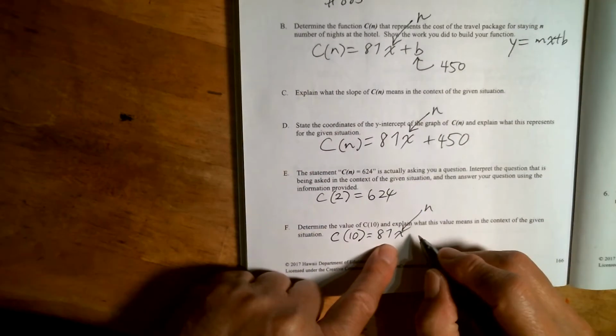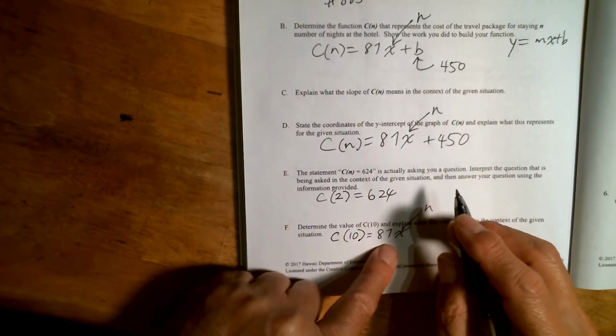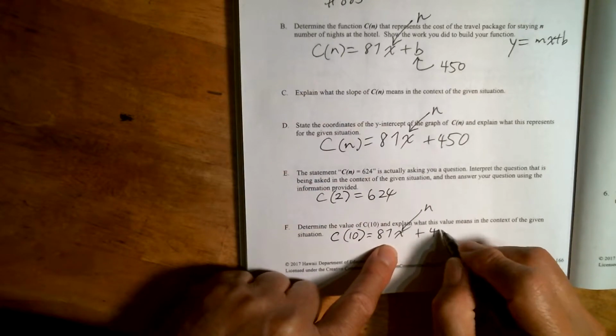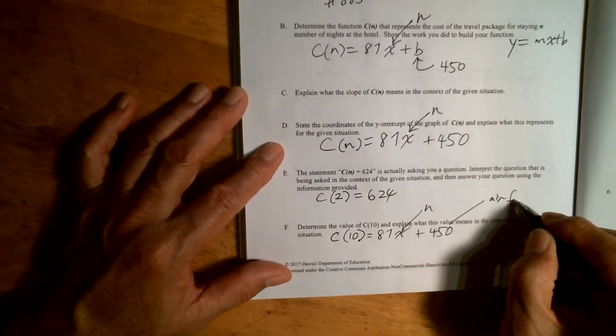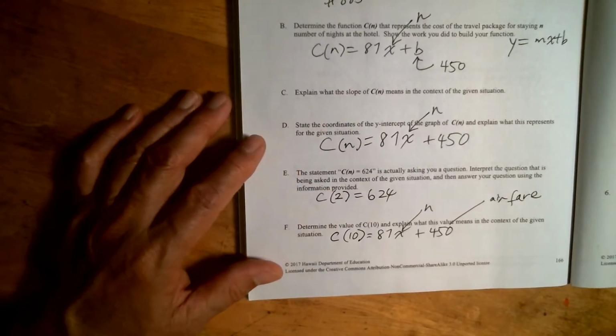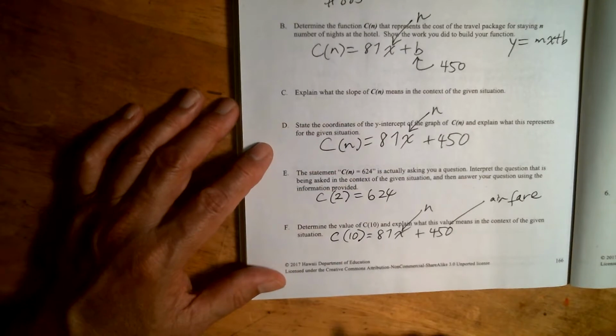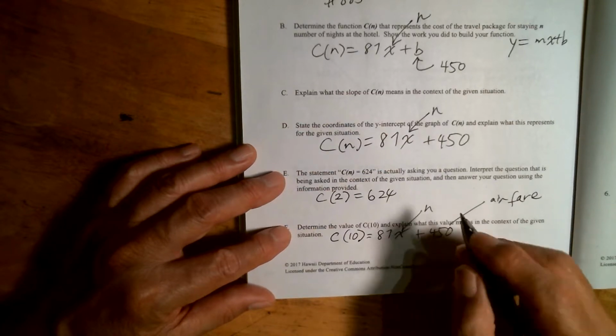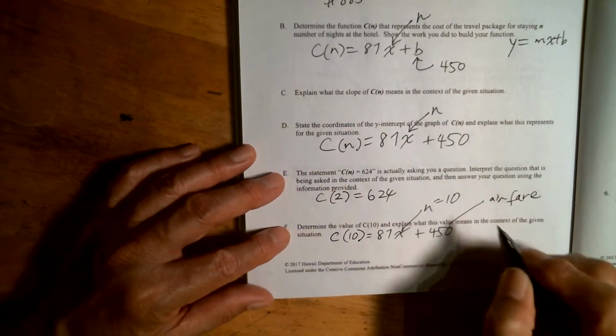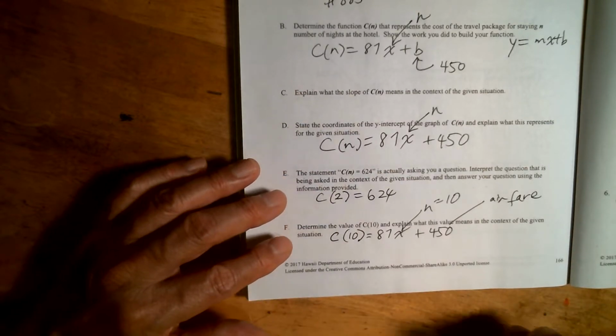And our y-intercept is 450. That's just for the airfare. N equals 10. So let's solve for that problem.